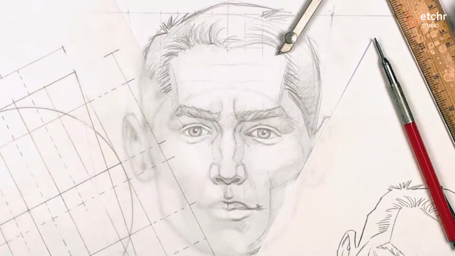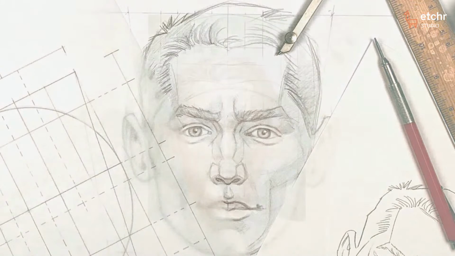Okay. So basically, we're learning how to place the average facial features in a frontal head drawing.